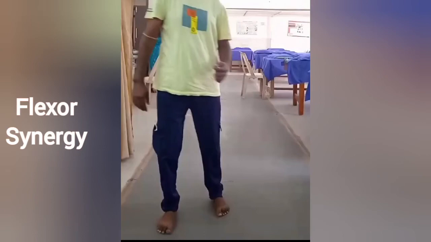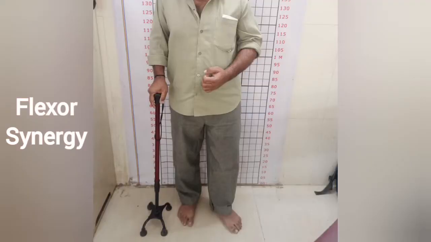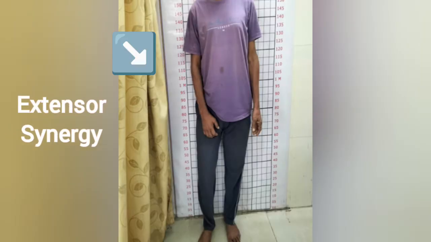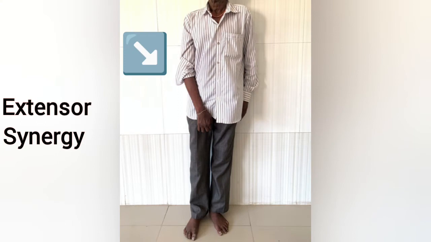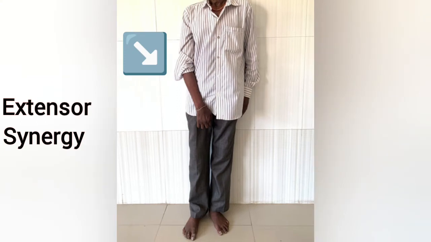In the upper limb, the flexor pattern usually dominates. It involves shoulder blade moving upward and backward, shoulder moving outward and upward, elbow bending, forearm turning upward, wrist and finger bending. The extensor pattern includes shoulder blade moving forward, shoulder moving inward and turning inward, elbow straightening, forearm turning downward and bending at the wrist and fingers continues.